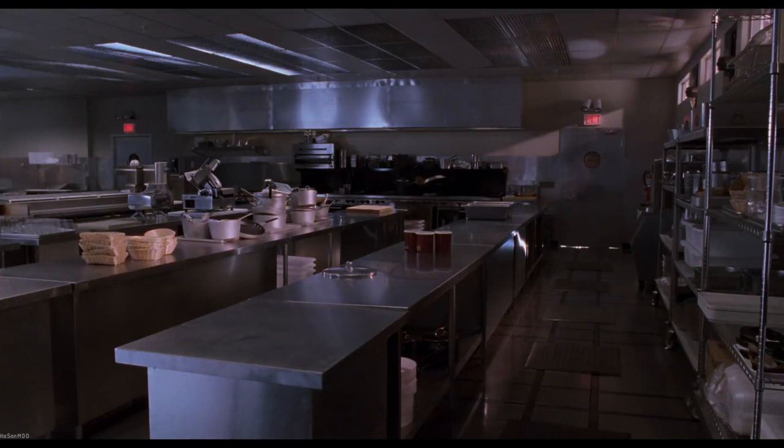This is a scene from Jurassic Park. Jurassic Park is not a horror movie, but they use a lot of horror techniques to make the dinosaurs more scary. This is a good example of how to use horror techniques in a movie that's not a horror movie.